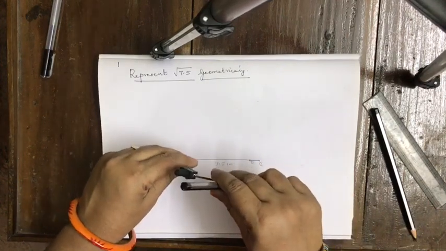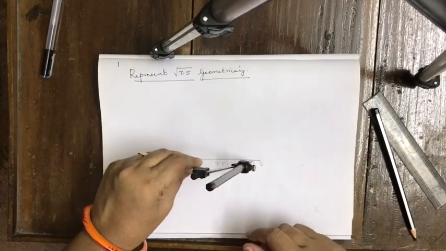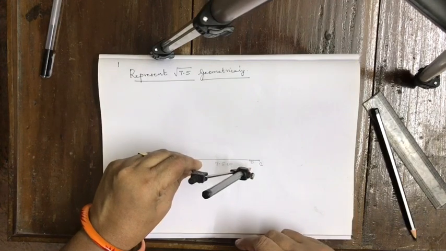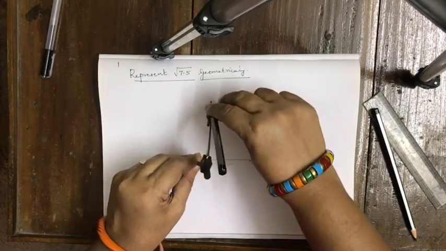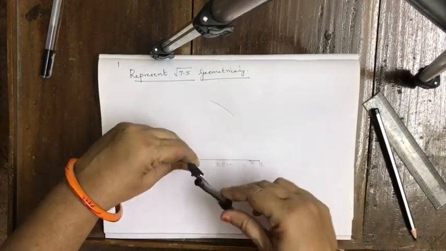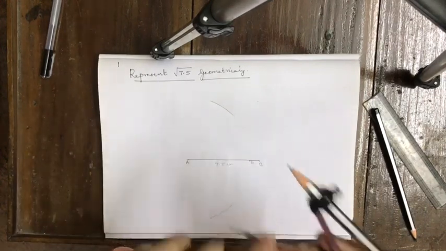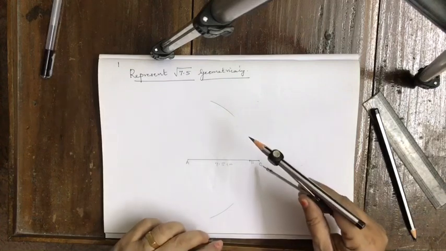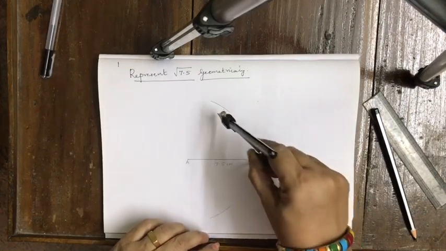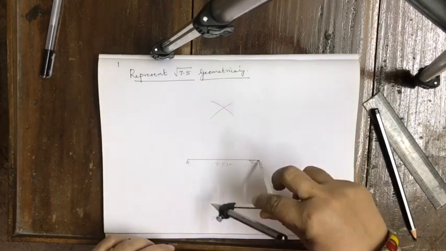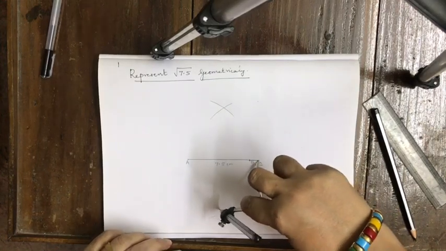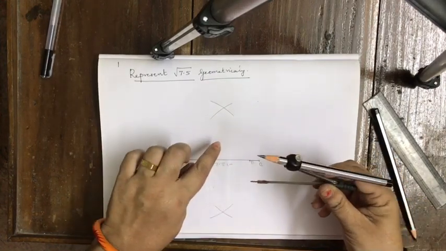So keeping at A and taking a measure more than half of AC, strike one arc above the line and one arc below the line. The same measurement you have taken, keep it at C and strike one arc above and one below the line to meet the previous arcs.